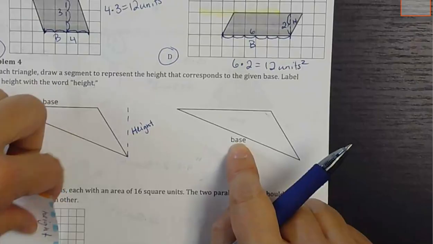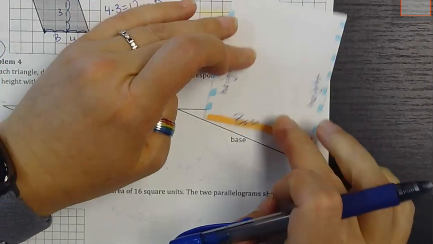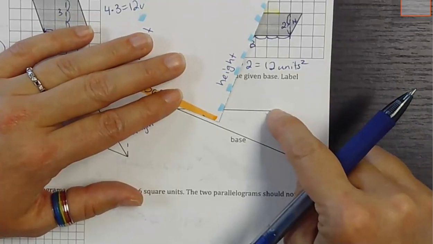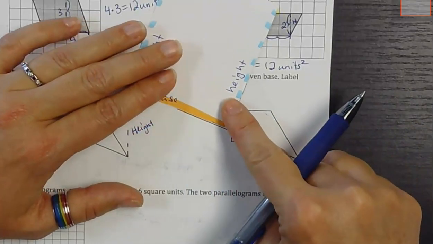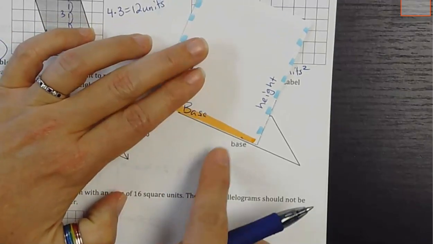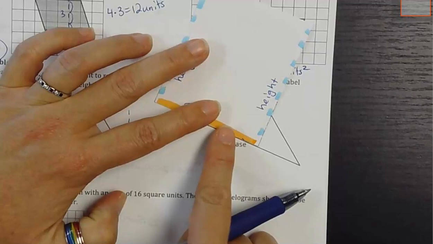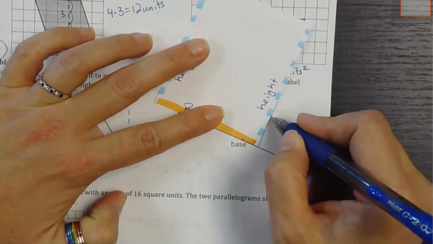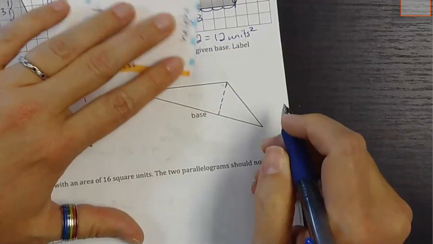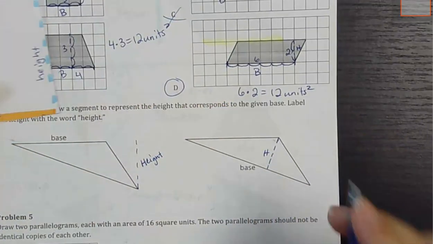Same thing, except this time my base is here, so I need to turn my card so the base is lined up, and I need this height edge to hit this opposite vertex. So this has to stay on my base, so you slide it along the base, keep going until we hit that opposite vertex. So there is my opposite vertex. And there's my height. And that's all this one wants.